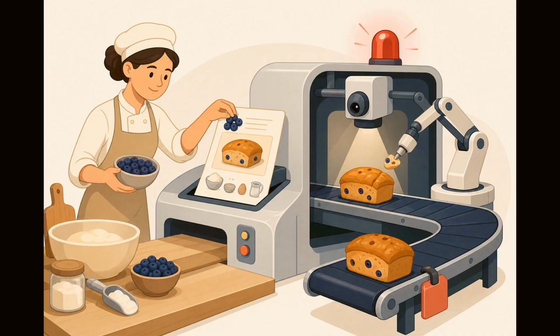They write down the tweak and put it into the recipe book. This is like committing code to version control. Immediately, the mixing machine grabs the new recipe and makes a small test batch. CI kicks in. Sensors check dough texture. A tiny sample is baked and tasted by a camera and an AI model that recognizes appearance and crumb structure.